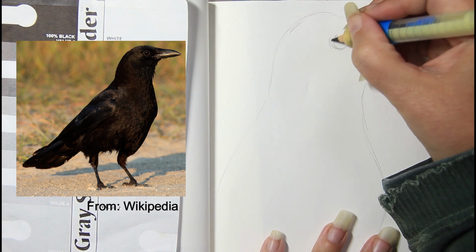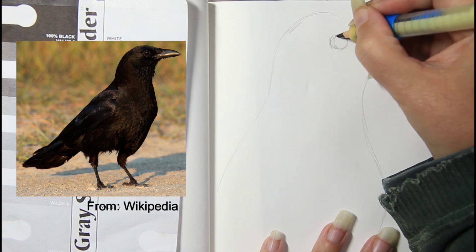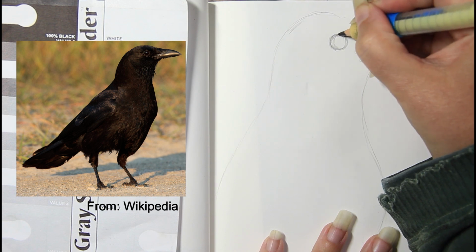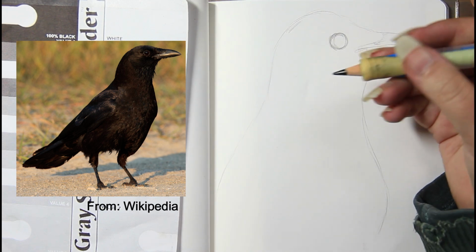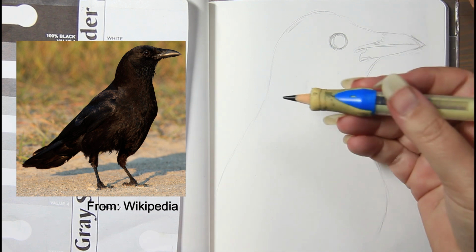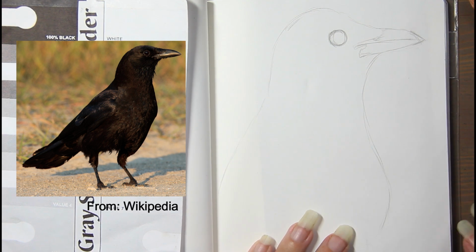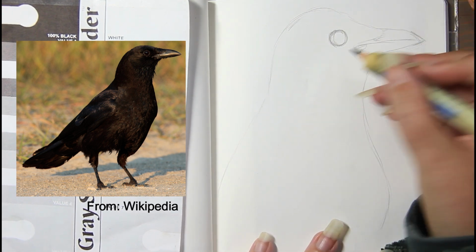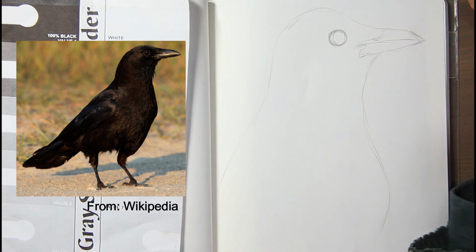I'm going to do the eye. And this is a very neutral black. I wouldn't say it skews warm, and I wouldn't say it skews kind of cool. It's on the cusp of neutrality, bordering on a little warm, if that makes sense.